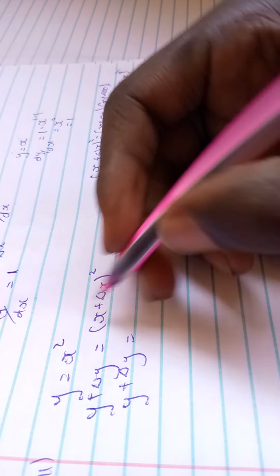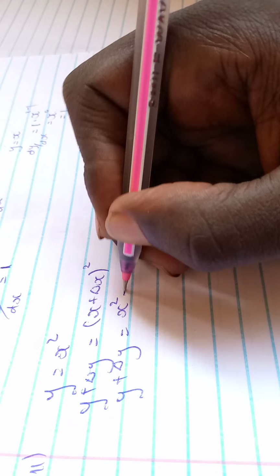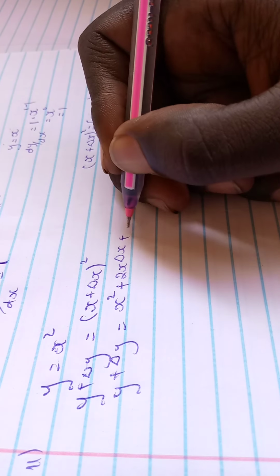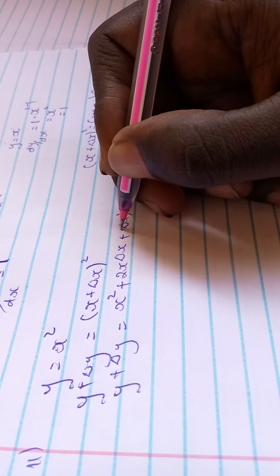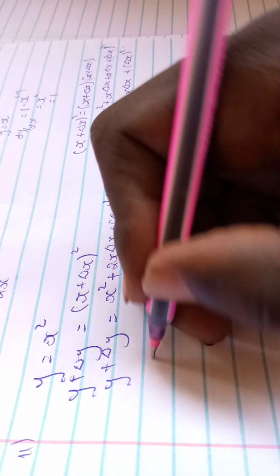So let's come and substitute it in here. So this, when you expand, is x squared plus 2x change in x plus change in x squared. So at this particular point, we take the y this side. What do we remain with?